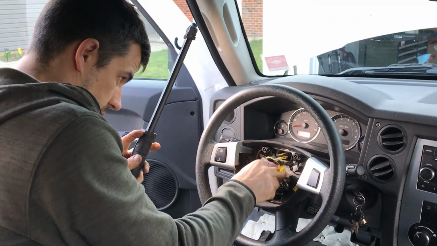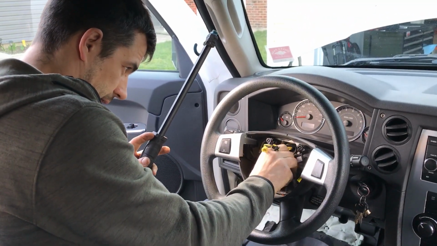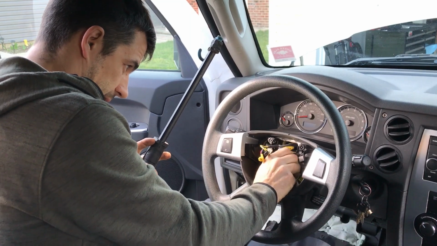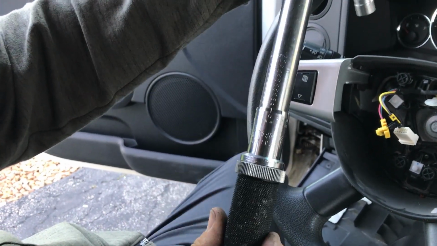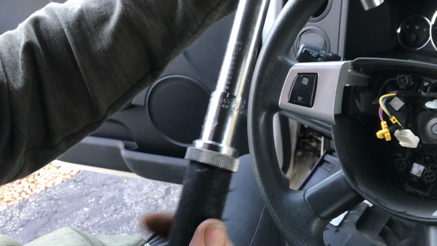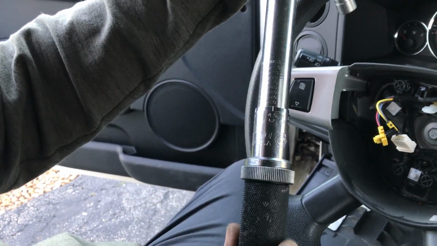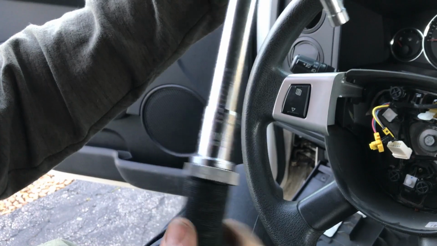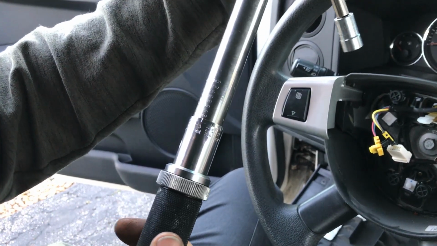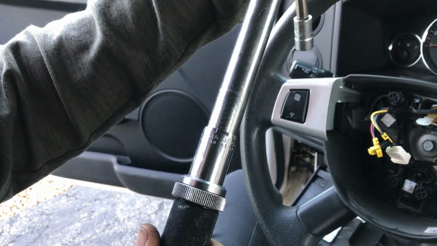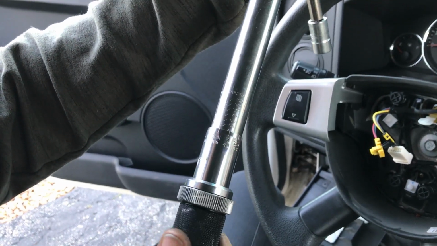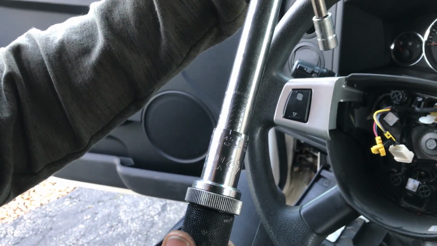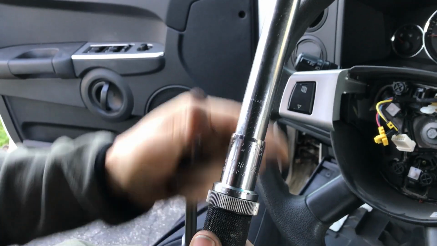So now we're gonna put the new bolt on the steering wheel. You've got foot-pounds, so 45 foot-pounds. Right now I'm at 40, 43, 44, 45.